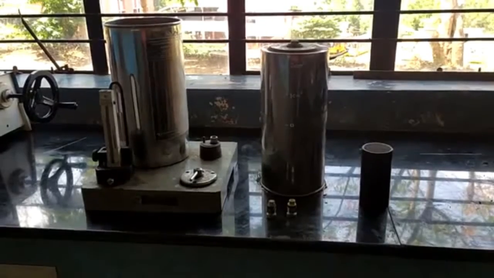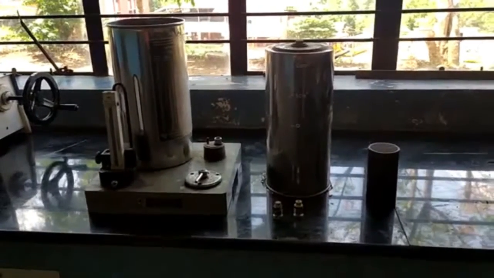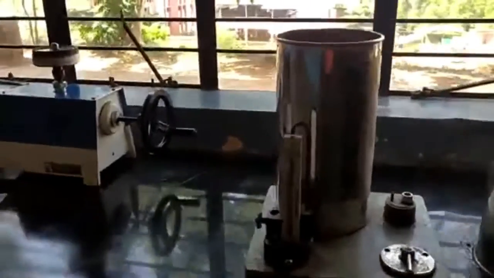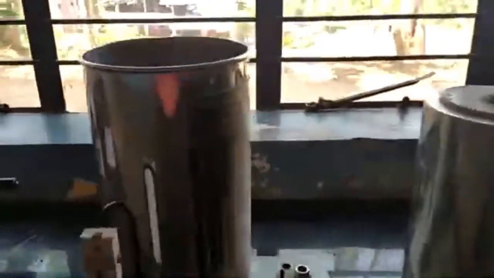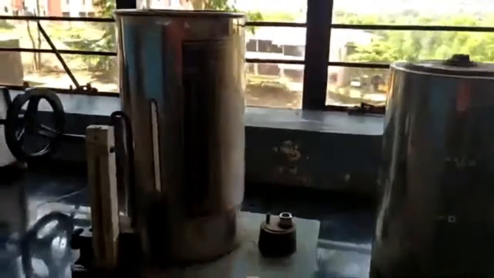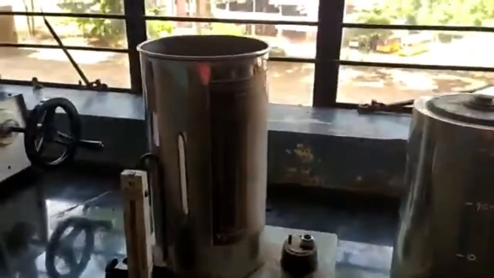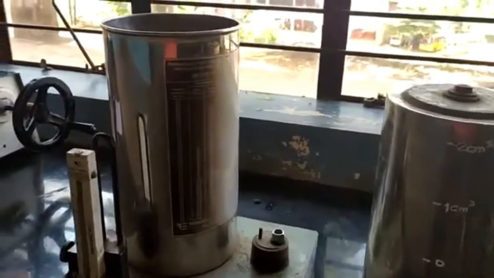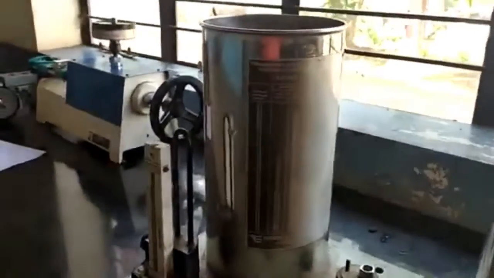And permeability is one of the properties of good molding sand with respect to how well gases pass through the sand. So let us see a brief description of the parts of the apparatus, the permeability meter.